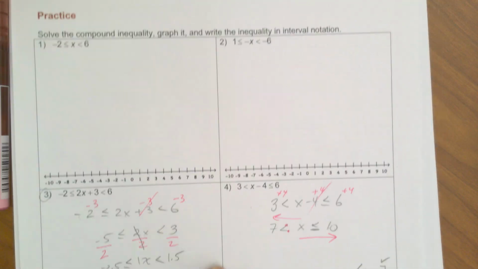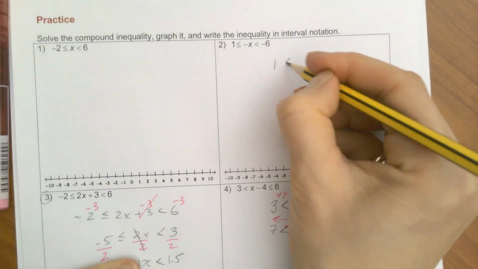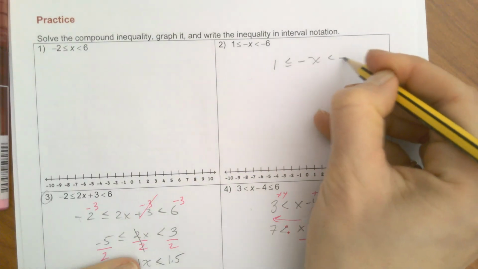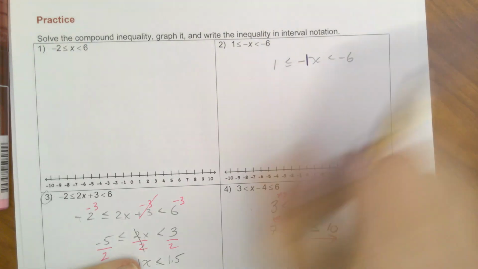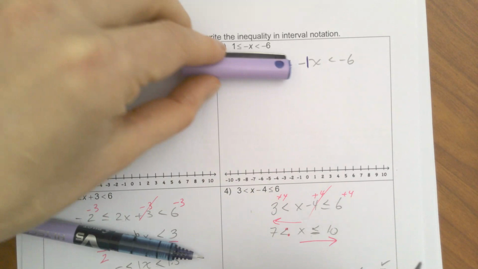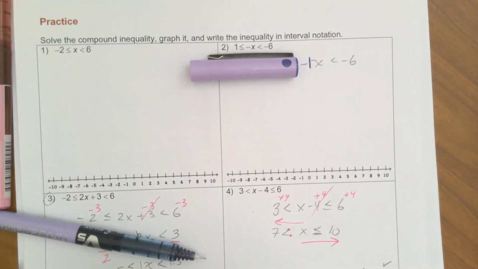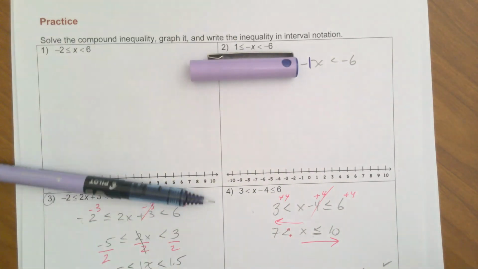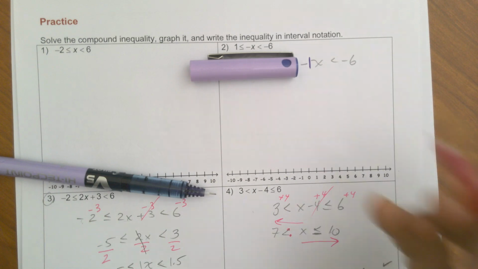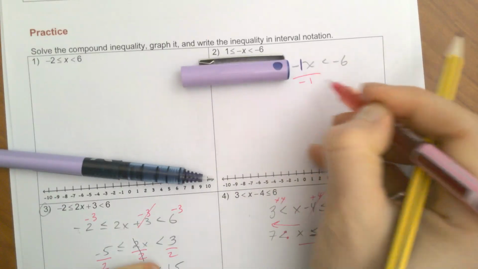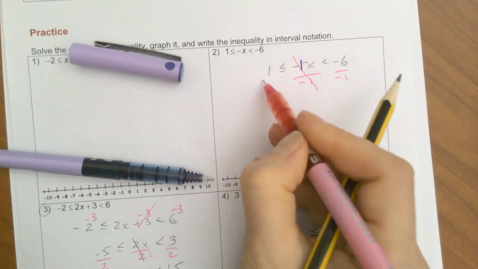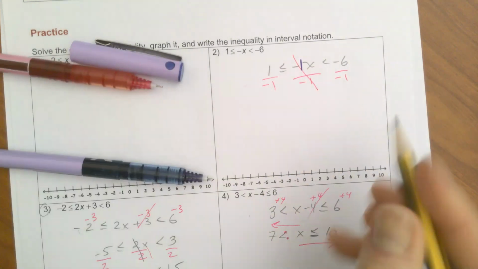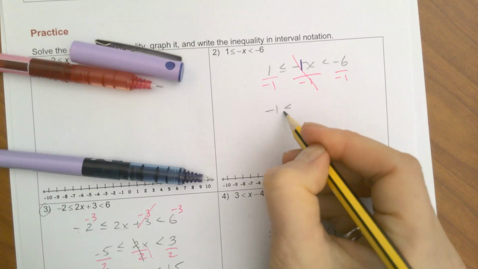Let's do question 1. Okay, what's the only number that can hide? 1, let's put it in. Let's cover all that. X wants to be alone. What do I have to get rid of, the 1 or the 6? Yeah, let's get rid of the 1. Same over same is 1. Oh, but I also have to do it to that one. Okay, so that's negative 1.